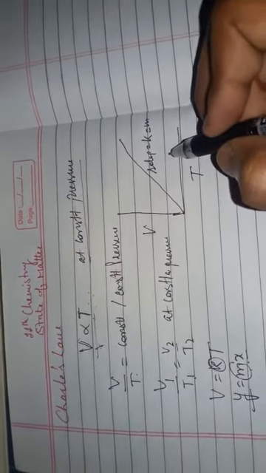Okay, we have already discussed this in Boyle's law, the slope of the equation y is equal to mx. Okay students, this is about Charles's law.